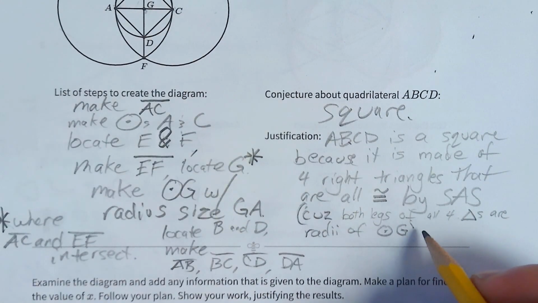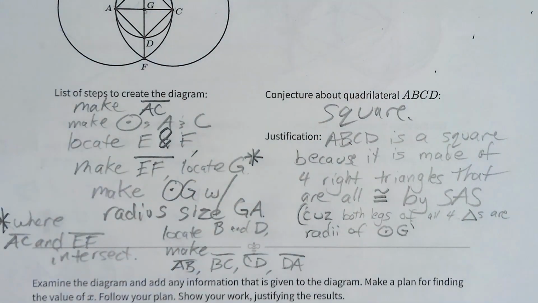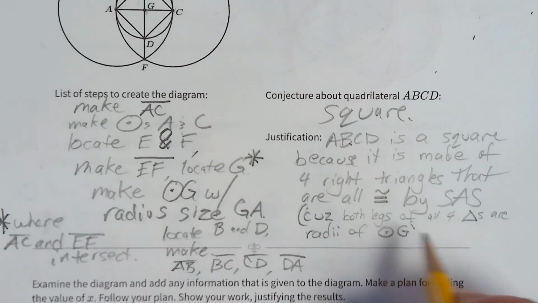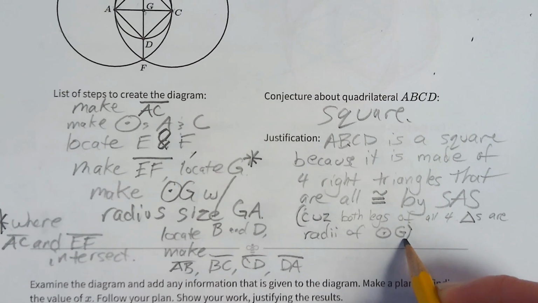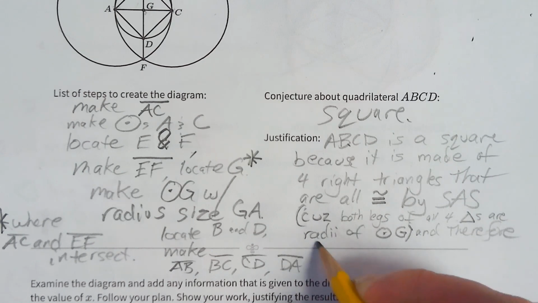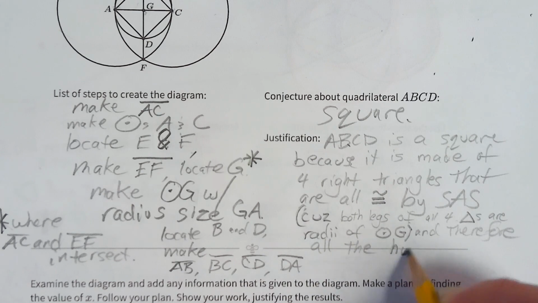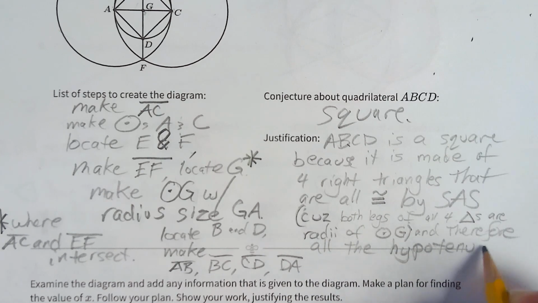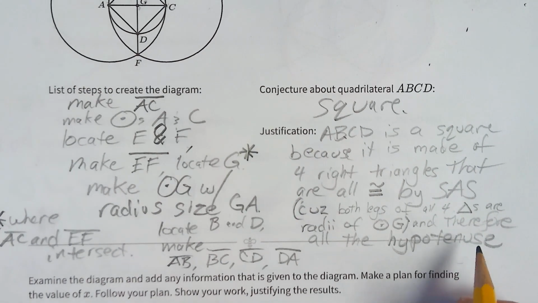So you can kind of see why mathematicians develop two-column proofs, because it gets so complicated in these paragraph proofs, right? It would be better if I had everything organized line by line. Here's a piece of fact, here's a piece of fact. But now it's all messy, but whatever. Because both are radii of circle G, therefore all the hypotenuses are congruent.